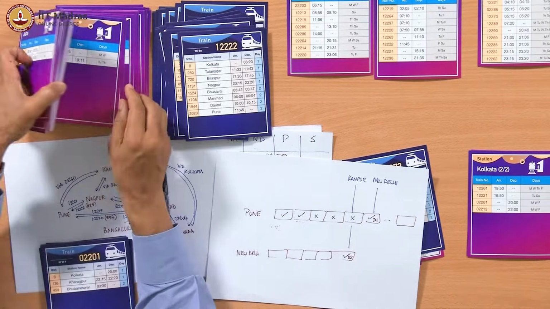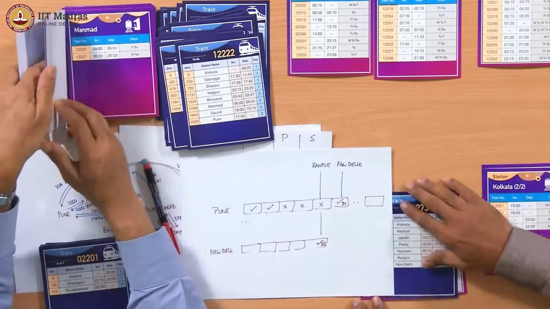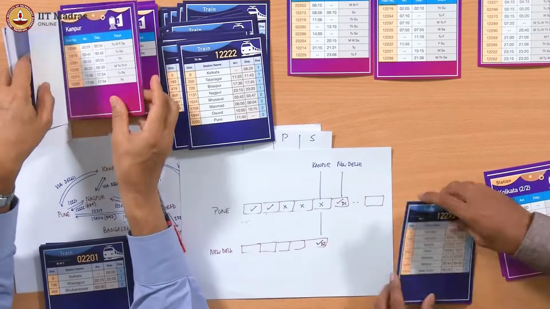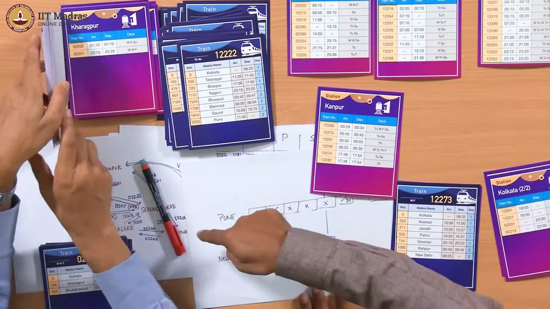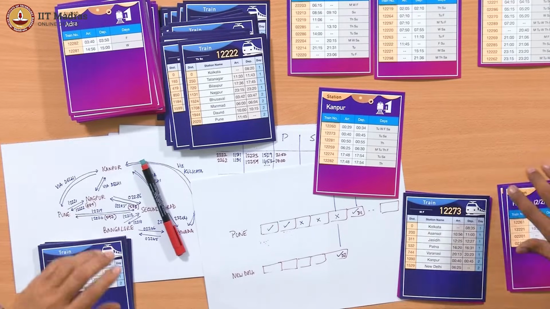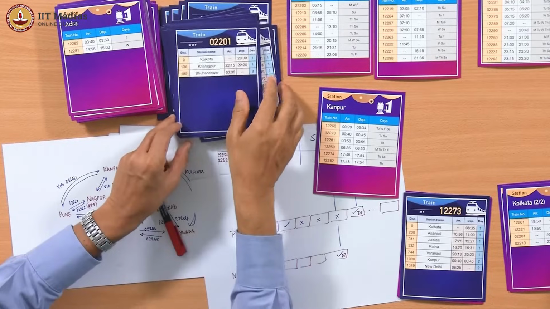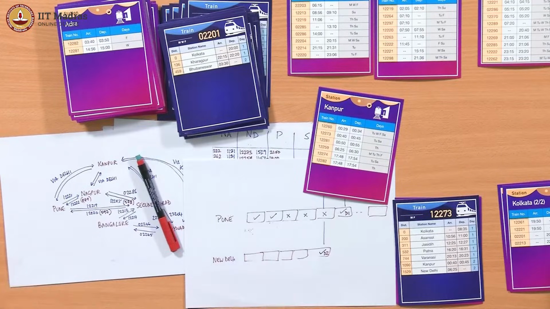So let's take out Kanpur's data from here so that we can find out which trains pass through Kanpur. So this is Kanpur. Are the train numbers there? No, because we didn't write them down for Delhi and Calcutta. All right, okay, we can do that. So now let's go back.